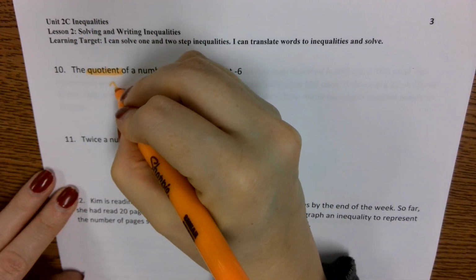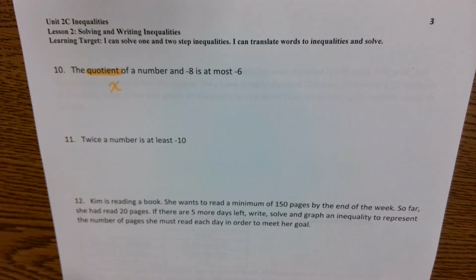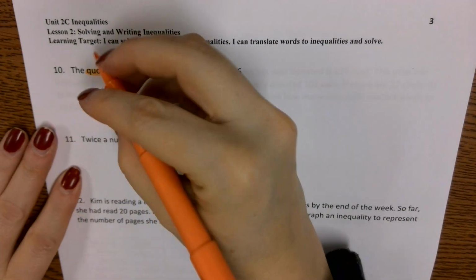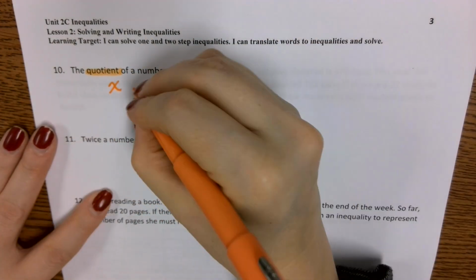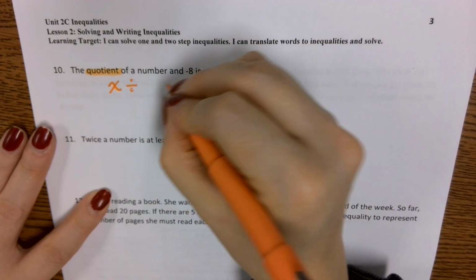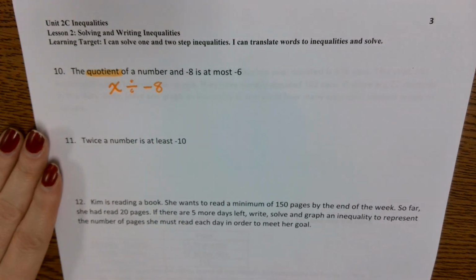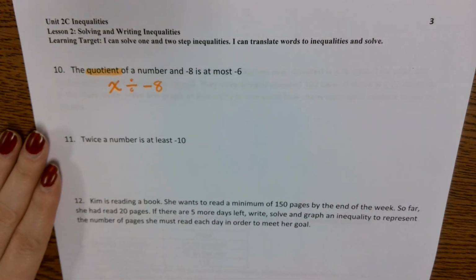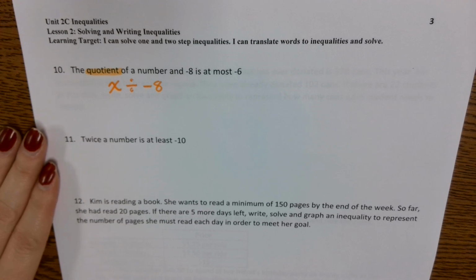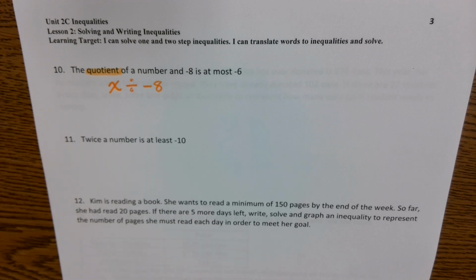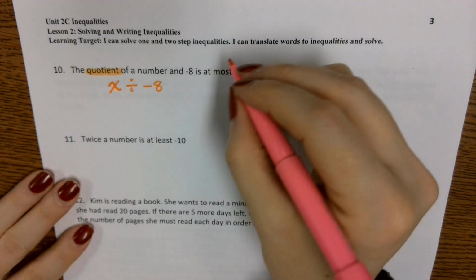So when we talked about quotient, the term quotient means that we will be setting up a division problem. So we're taking our number x, we're going to divide it by -8, so x divided by -8, and then is at most. What inequality symbol represents is at most? Mason?